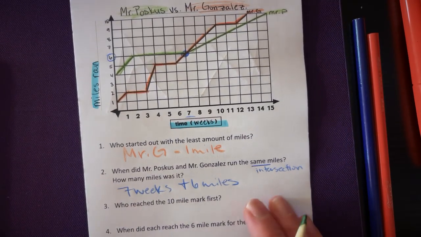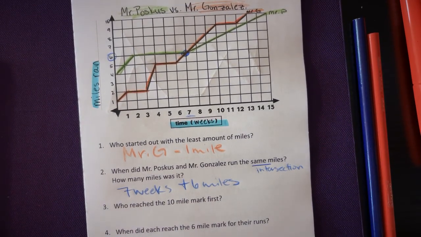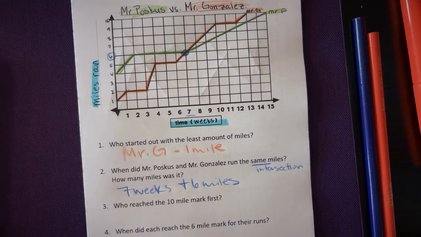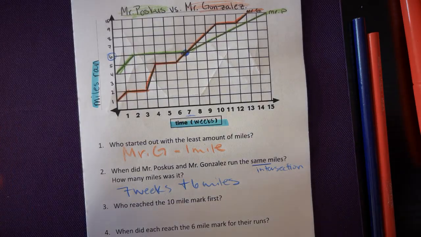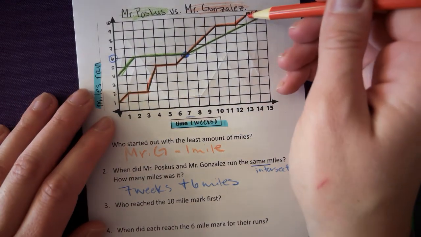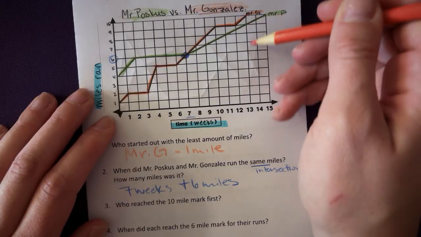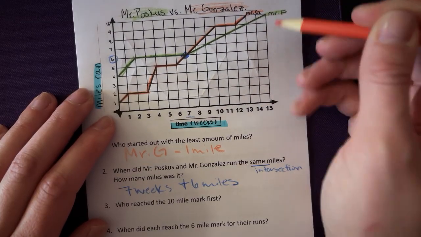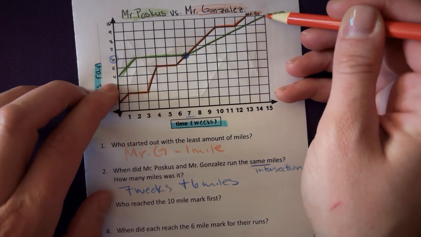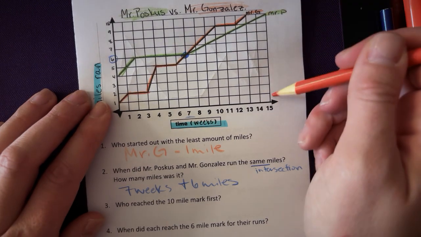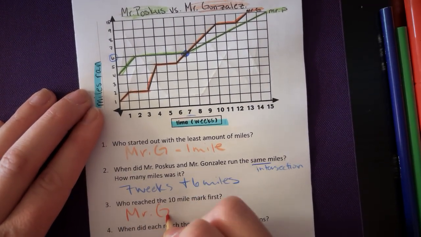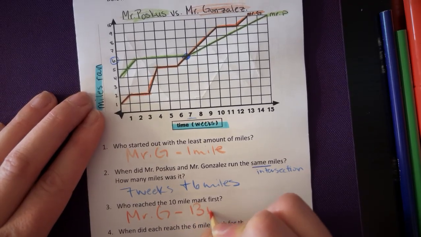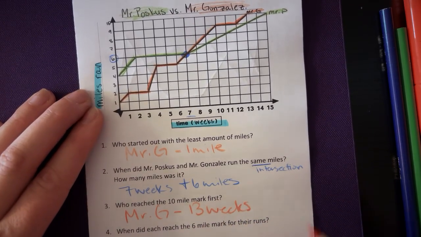No, it says who reached the 10-mile mark first. And a lot of people would jump and answer this very quickly and they would get it wrong. So what you want to do is stop and think about it. Who got there first? And in this case, Mr. Gonzalez got there first, right? He got there at 13 weeks versus Mr. Poskis. He may have started ahead, but he did not get to 10 miles until 15 weeks. So Mr. Gonzalez was the winner. All right, he was able to do that in 13 weeks.